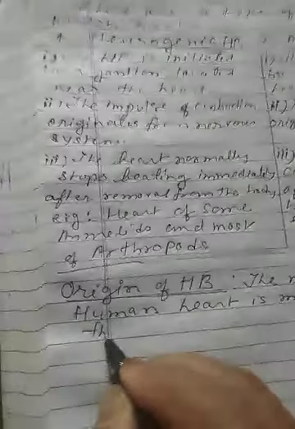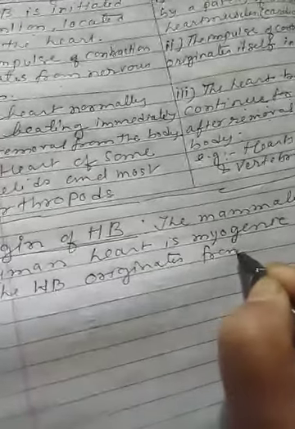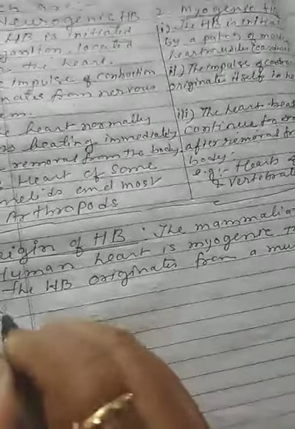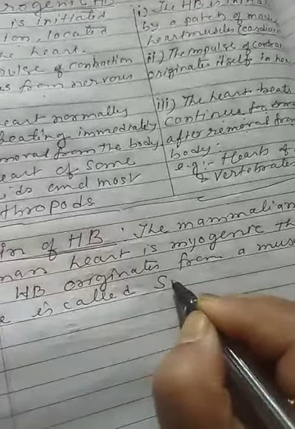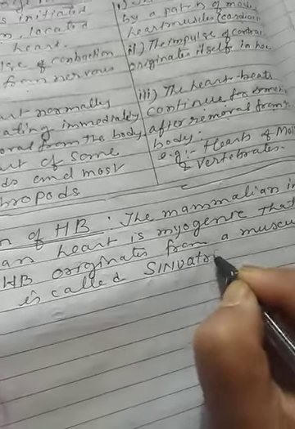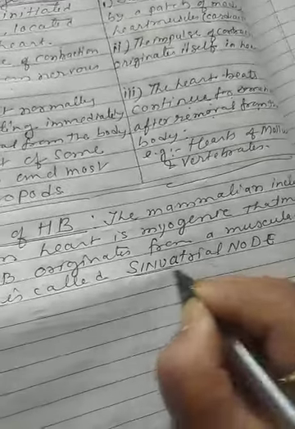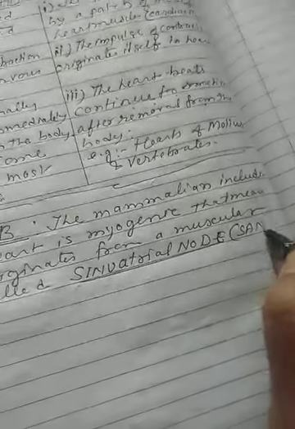That means the heartbeat originates from a muscular node. This muscular node is called the sinoatrial node. That is the short form SA node.